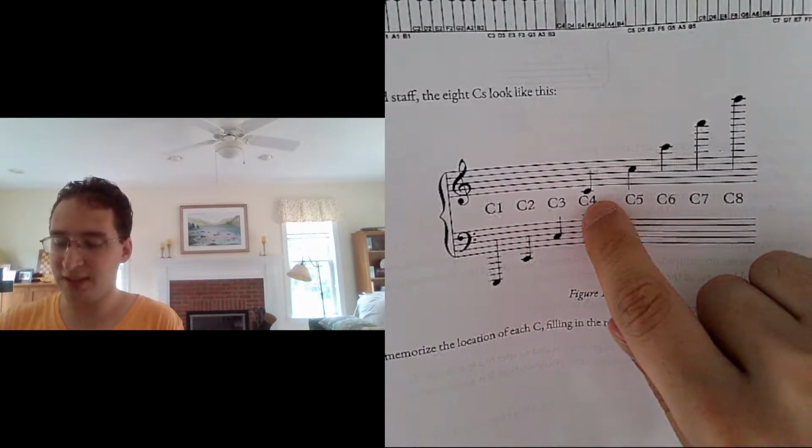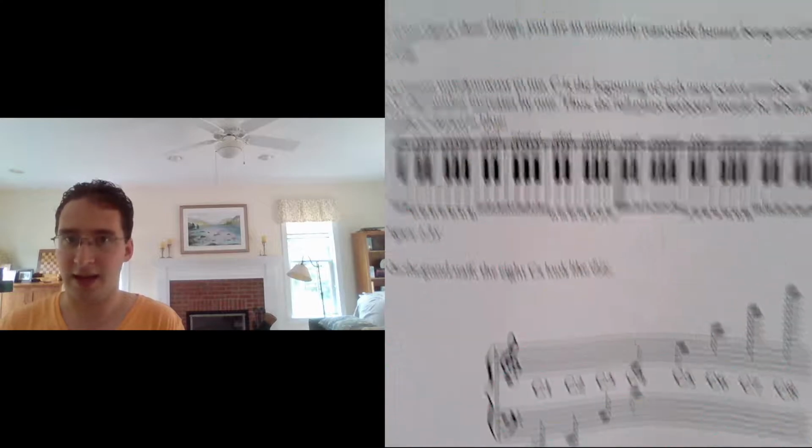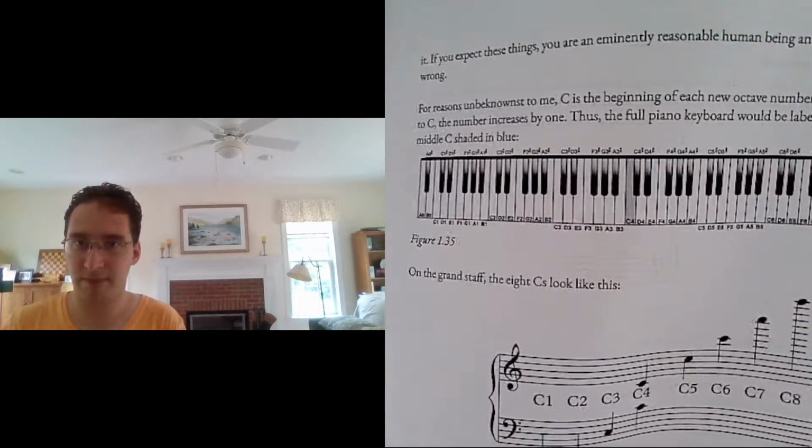So everything from C4 up to that B on the middle of the staff is going to be labeled 4. And there's a picture up there that you can see.